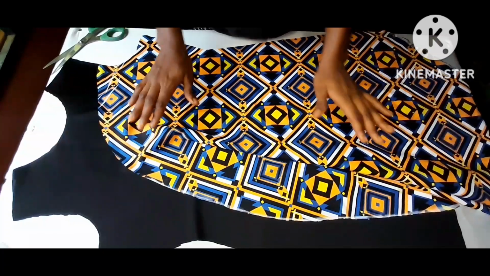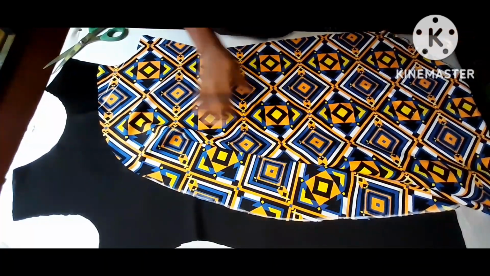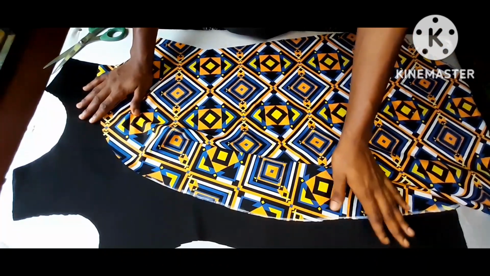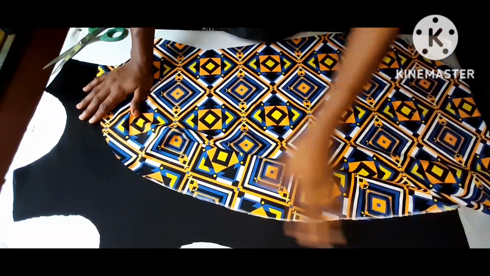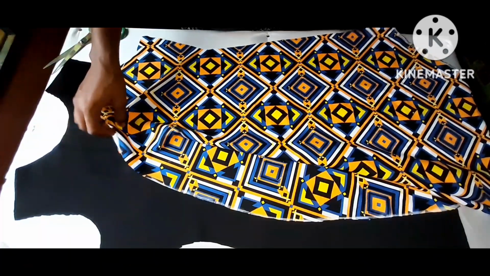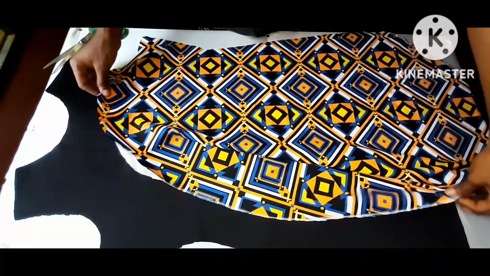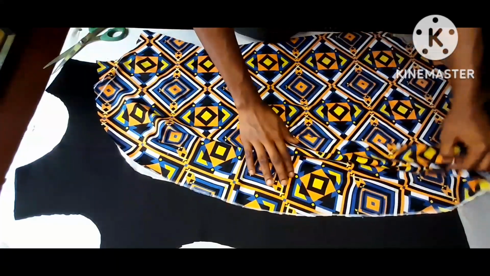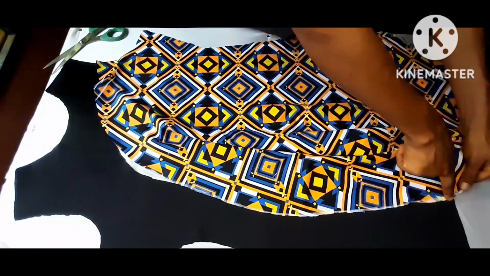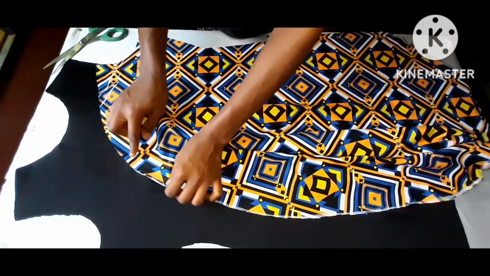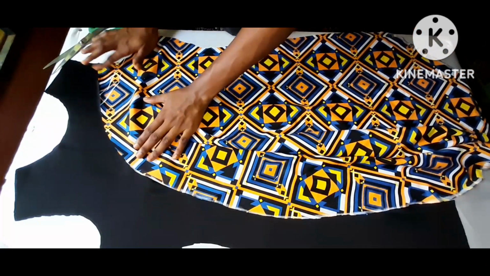So guys, I am done cutting the flare, which you can see, and I arranged it with the other body pattern so that you can see the outcome of it. So I will take it to my machine now and stitch up this area from here. From this part, I'm going to stitch it up. I'm going to join them together.